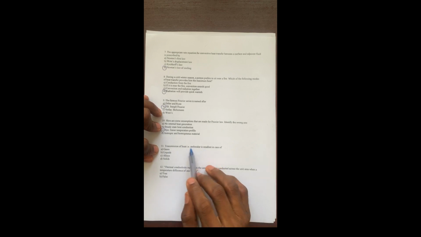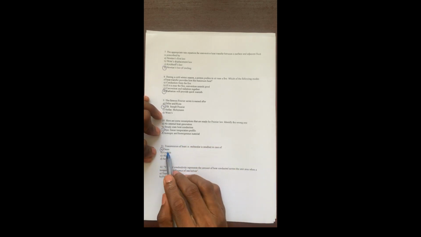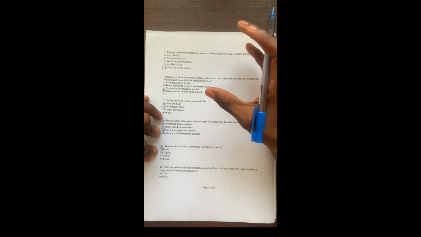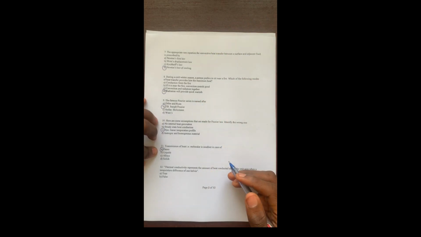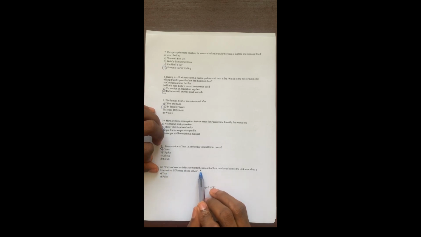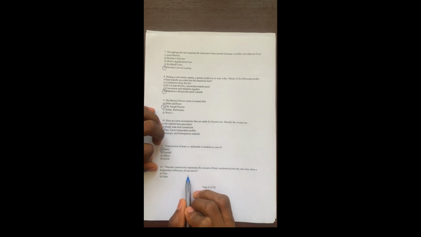Transmission of heat, molecular, is smallest in the case of gases, because the molecules of gases are very far apart, the space between them is wide, so transmission of heat is lower in this case. Thermal conductivity represents the amount of heat conducted across a unit area when the temperature difference is 1 Kelvin.